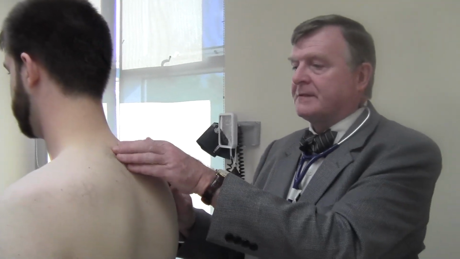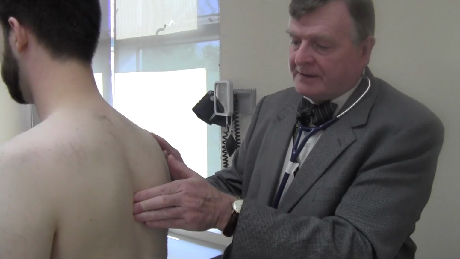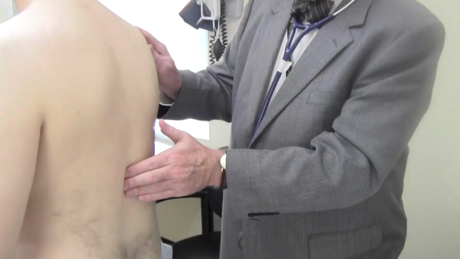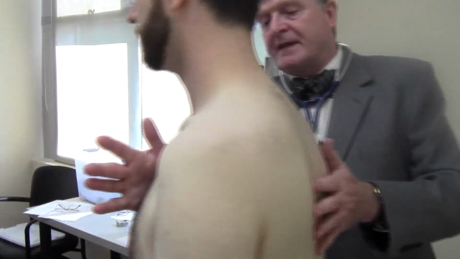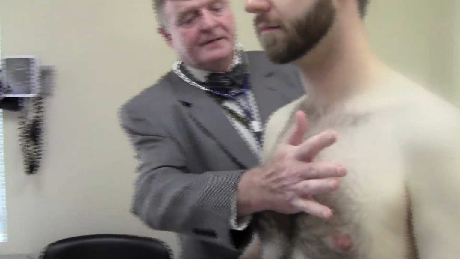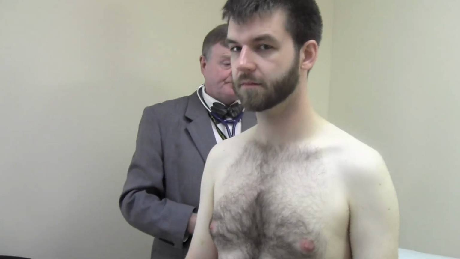I'm going to palpate Todd's chest. First of all, I'm going to palpate down the spinous processes. Todd, let me know if any of this hurts. And you can see I'm exerting relatively firm pressure as I do that, and there is no pain or tenderness there. And I'm going to do the same on the sternum. Just let me know if this hurts when I press on the sternum. And now I'm going to press over the ribs, back and front. And there's no tenderness in the chest.